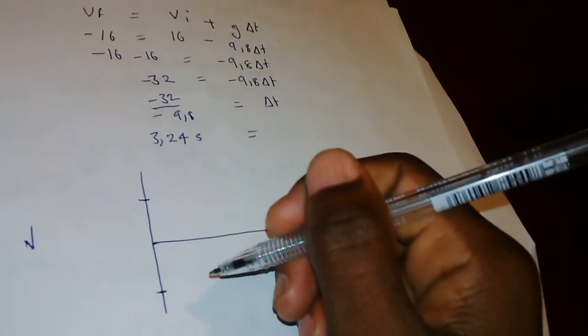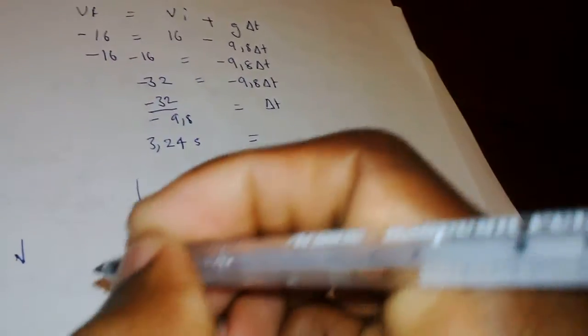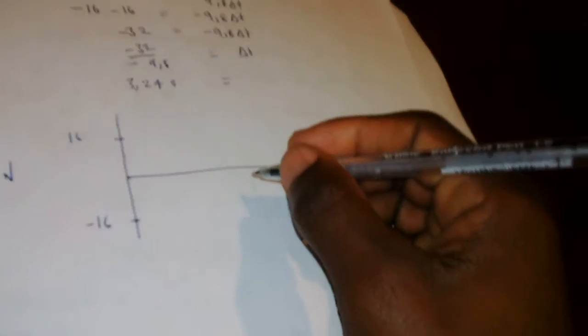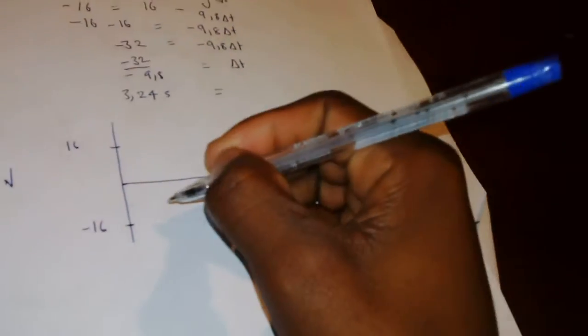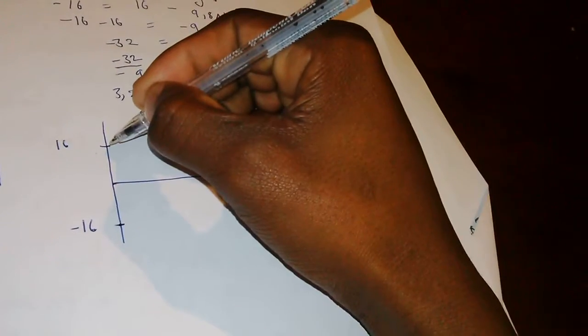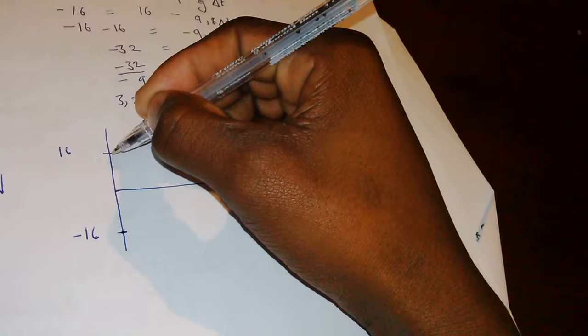So this is negative 16 and this is positive 16 meters per second. It first goes upward, right? As it goes upward, it's going to be losing velocity until it comes to zero.